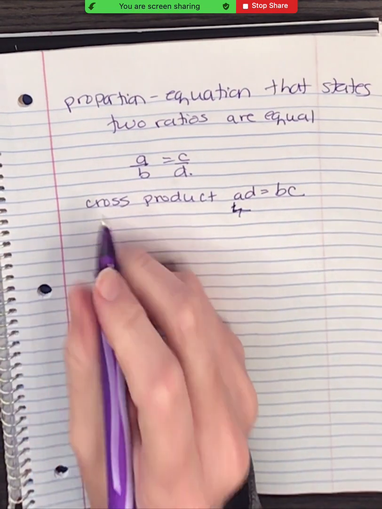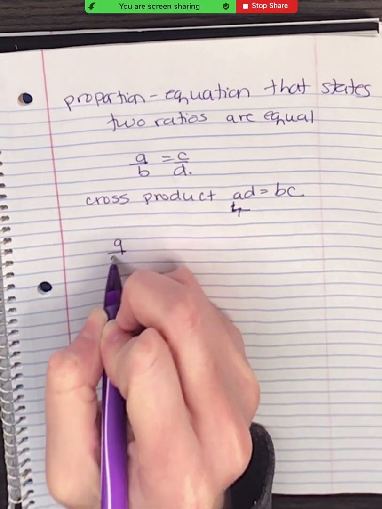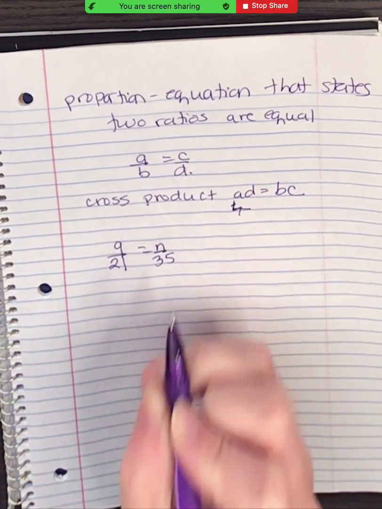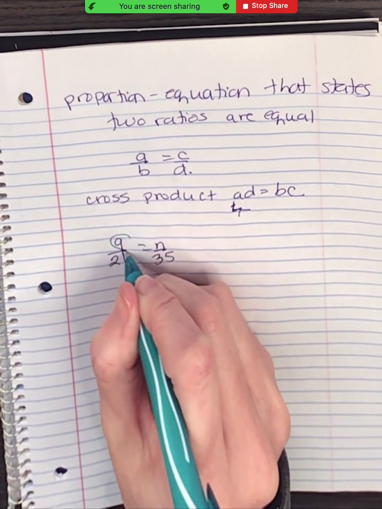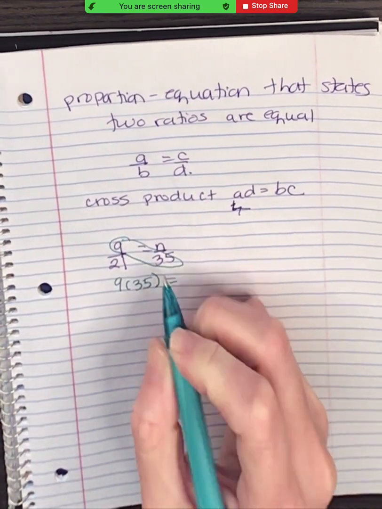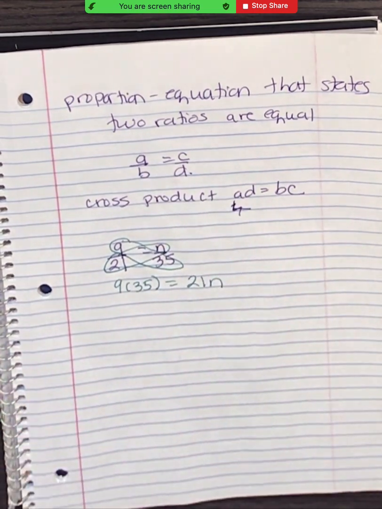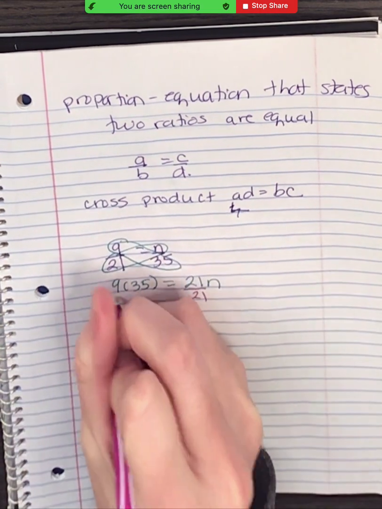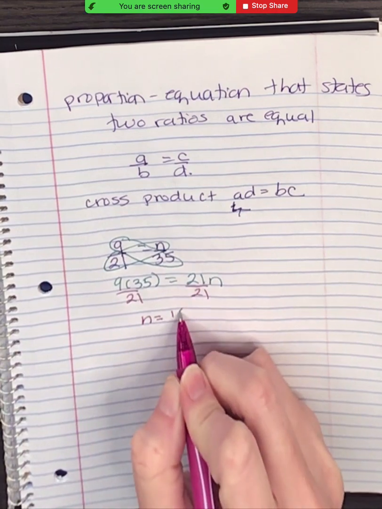So you can use your cross product to solve an equation or solve a proportion. 9 over 21 equals n over 35, okay? So it tells us that 9 times 35 equals 21 times n. And then to solve for n, you divide by 21. And I get n equals 15.